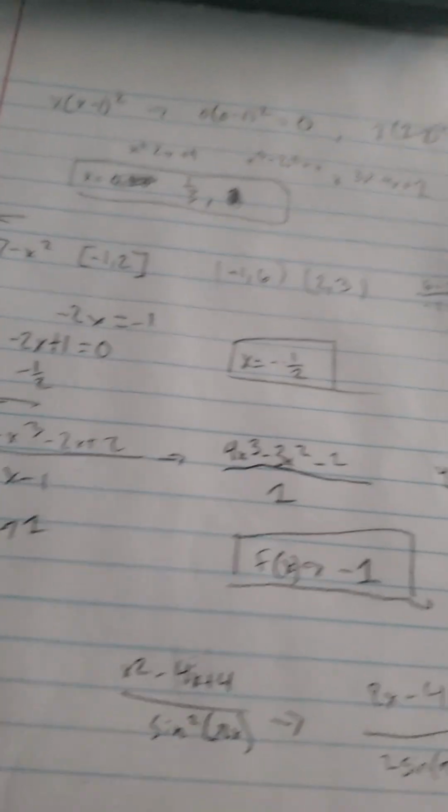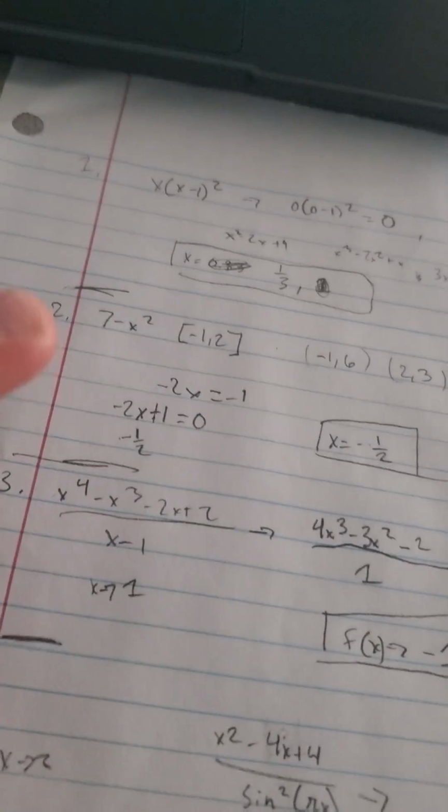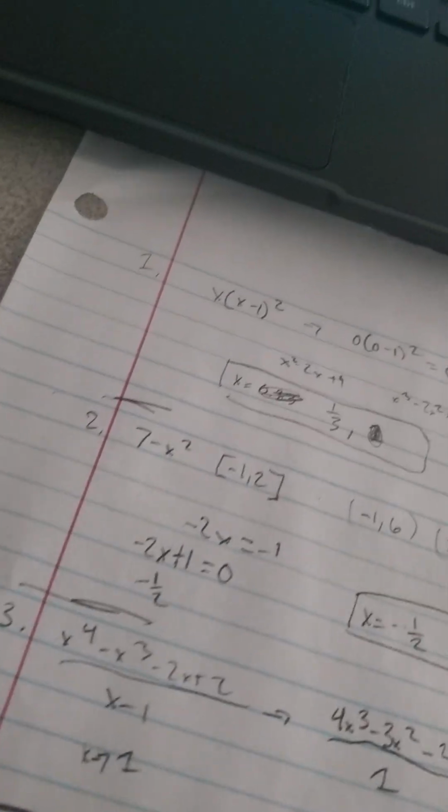So x is equal to 1/2, since -2x plus 1, with x equal to 1/2, is -1 plus 1, which is 0.